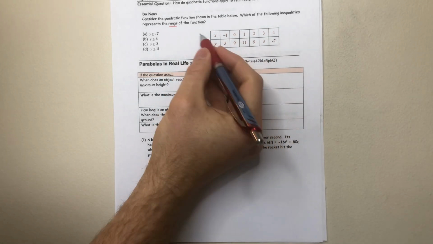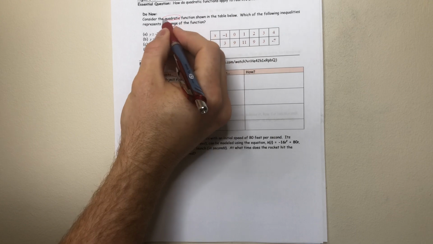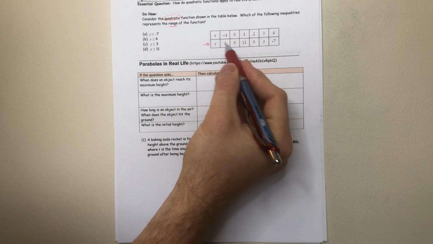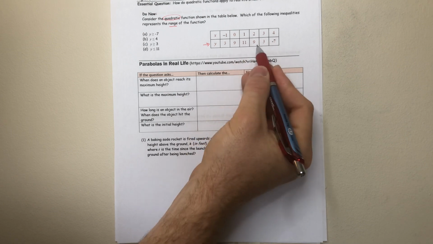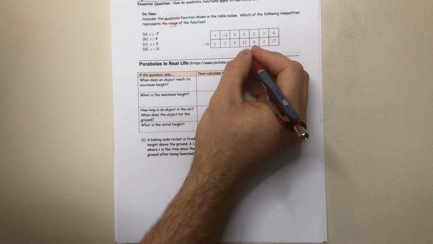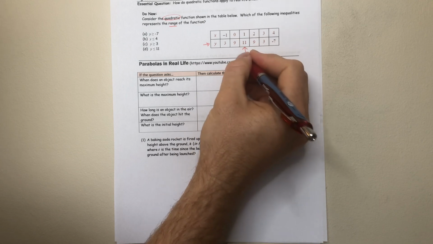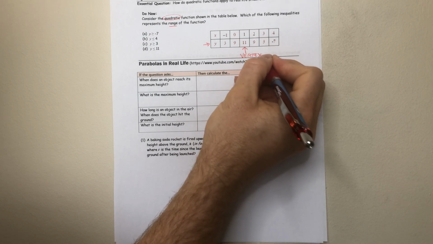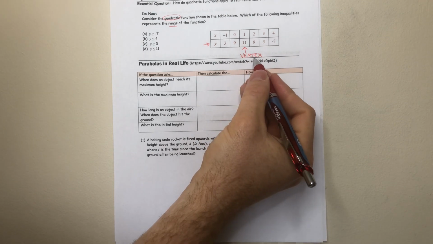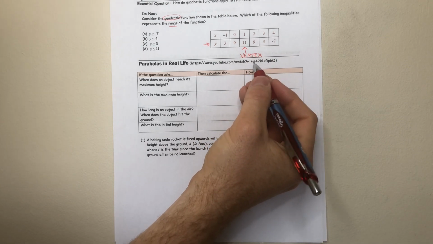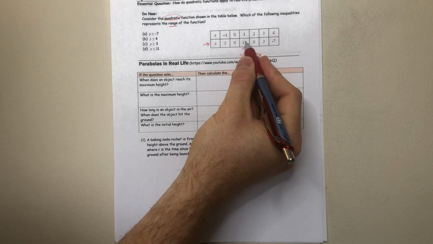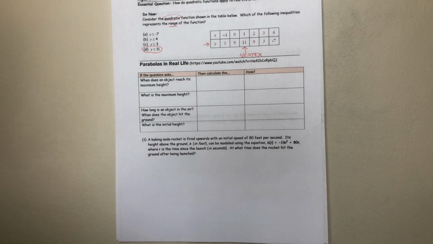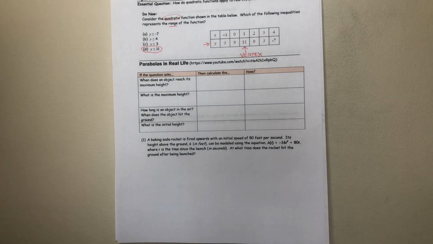So remember, if this is a quadratic, it's going to hit a max or a min. And if we look at the outputs, 3, 9, 11, 9, 3, what we notice is this must be the vertex. That must be where the parabola turns. So we're going to have a maximum point at 11. So y has to be less than or equal to 11. Awesome. Hope that makes sense.